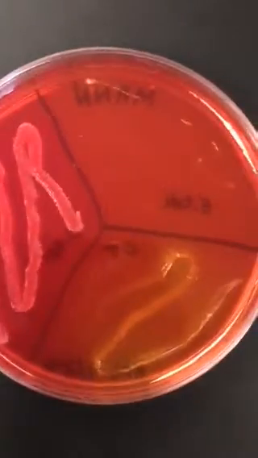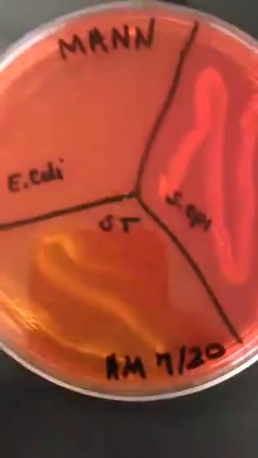Staphylococcus epidermidis, all over your skin. Micrococcus luteus, Micrococcus roseus, they could be there too. Staph aureus can be there. They're all Staphylococcus. Staphylococcus likes salt, so we add salt to the agar so they'll grow. Gram-negatives don't like salt, they won't grow.